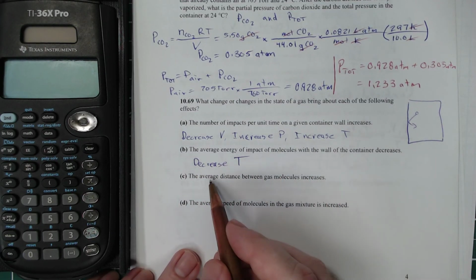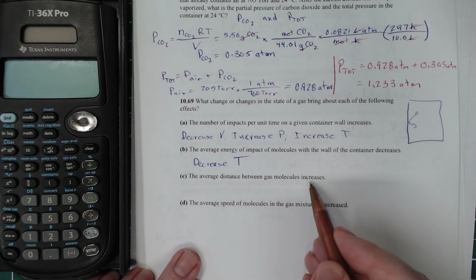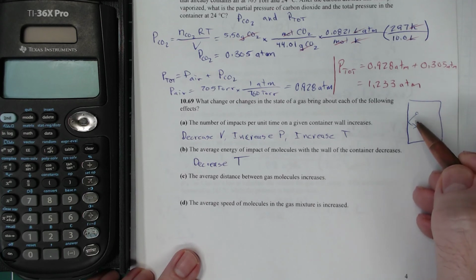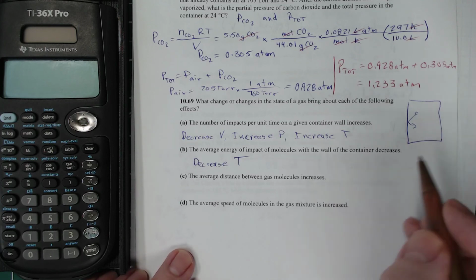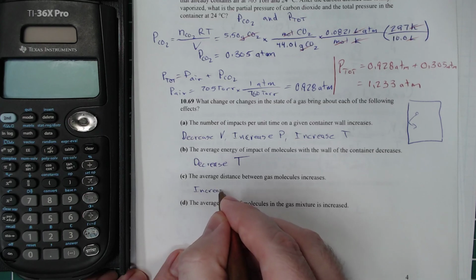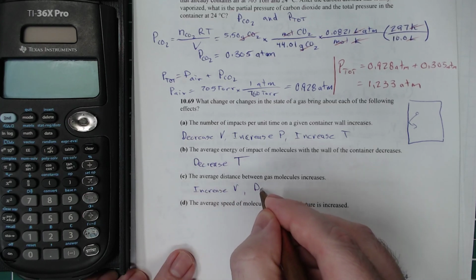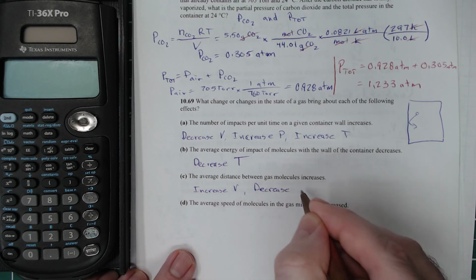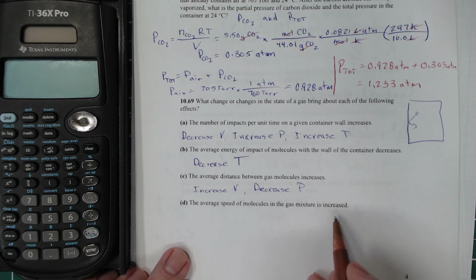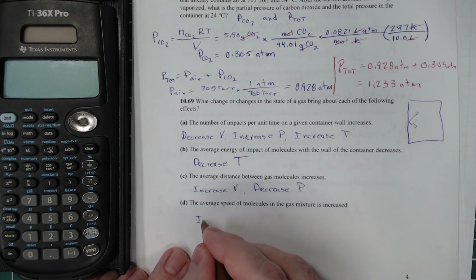All right. The average distance between gas molecules increases. Well, this is something where temperature isn't going to help us out. If we increase the temperature, they're still going to be the same distance. They'll just be moving around faster. So the only things we can do here are to increase the volume or decrease the pressure. And then finally, the average speed of the molecules in the gas mixture is increased. Well, if you want to increase the speed of the molecules, then you need to increase the temperature.